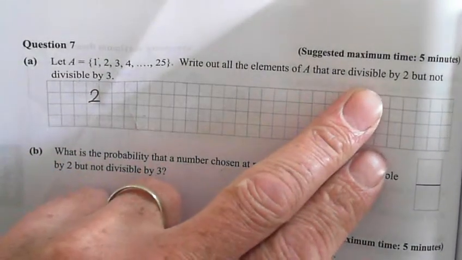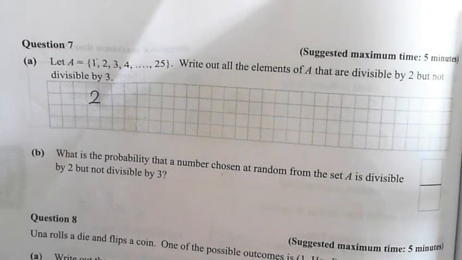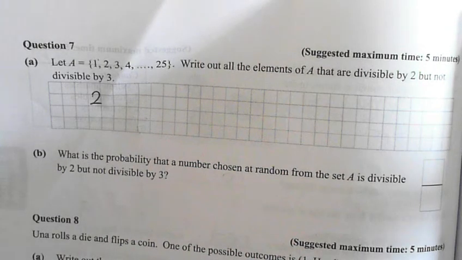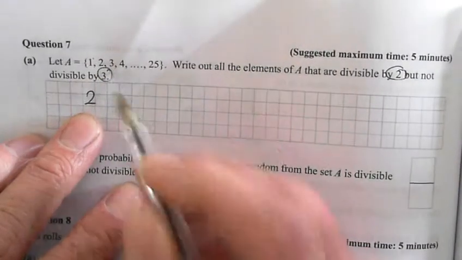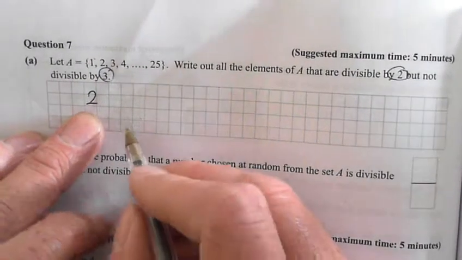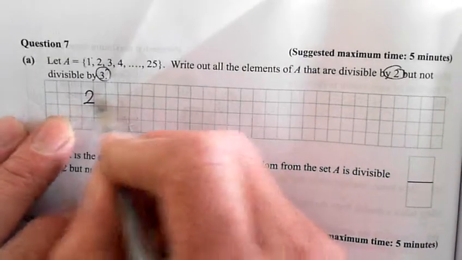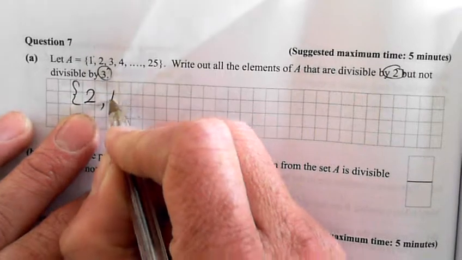Right, and all the elements that are divisible by 2 but not, so we'll try to divide it by 2, and then if it divides by 3, then we won't count it. So 2 divides by 2 and not 3, so that's good. Number 3, is that divisible by 2? No, keep going. 4, is that divisible by 2? Yeah. And not 3, that's good.